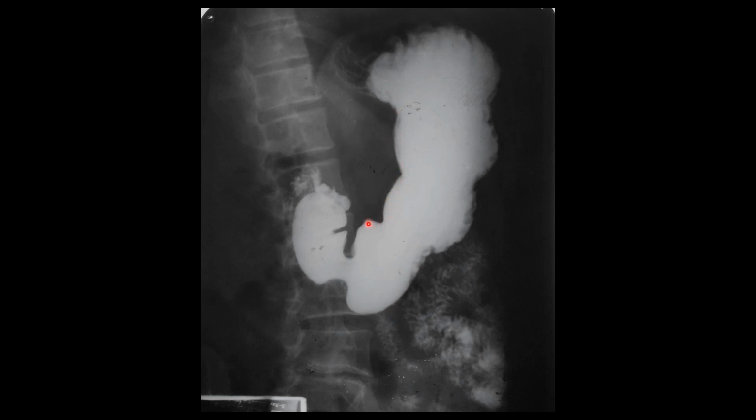This is known as the incisura angularis. This particular angle formed over here. This constricted region over here forms the region of the pyloric sphincter. And along the greater curvature of the stomach, we can see certain notches. These notches denote the peristaltic wave.